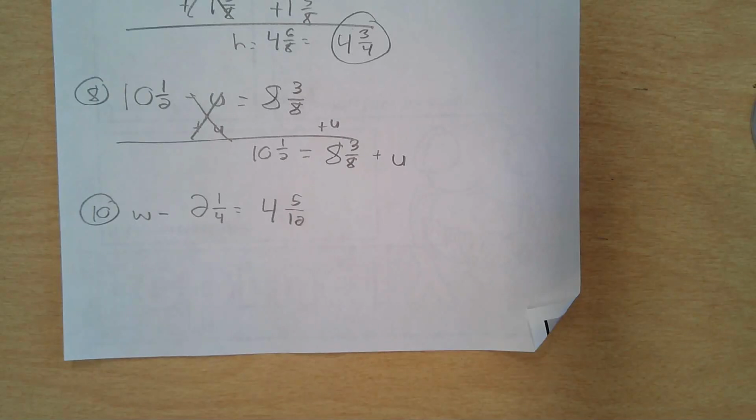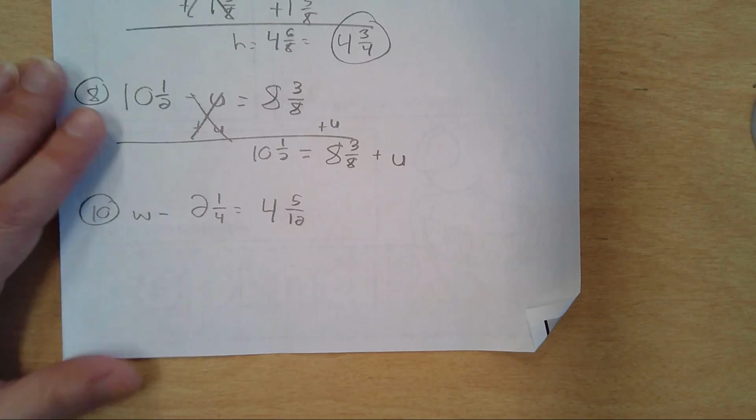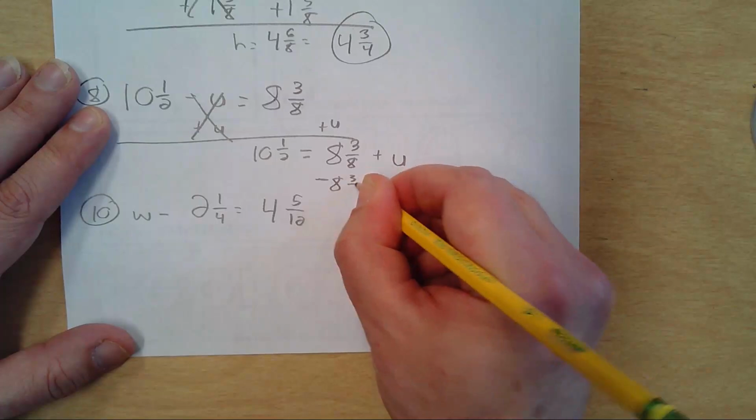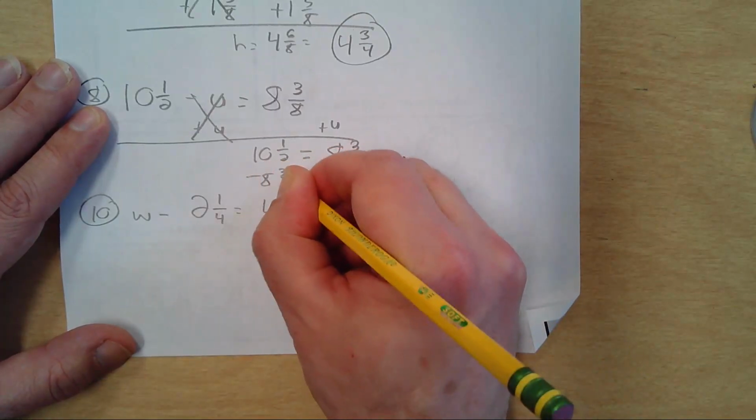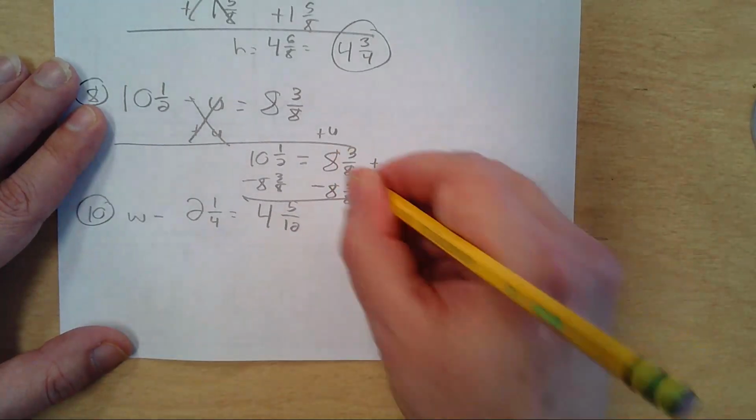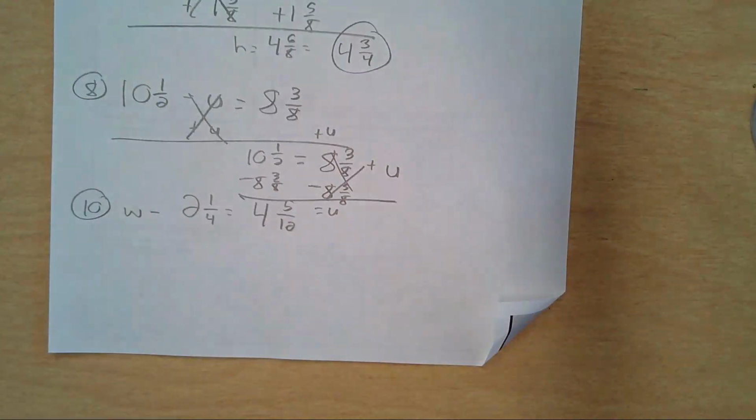So now, here's my equation. What do I want to do to solve it? I'm adding 8 and 3/8 to u, so I subtract. Subtract what? I don't need to subtract u. U's good. I'm solving for u now. I want to undo whatever's attached to it, so you subtract 8 and 3/8 from 10 and 1/2. Right. So now, on the right side, u's all alone. So what's 10 and 1/2 minus 8 and 3/8?